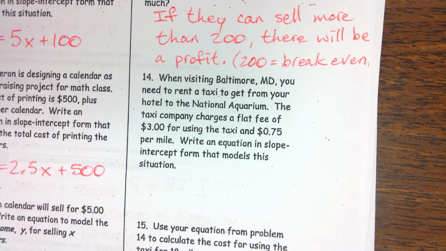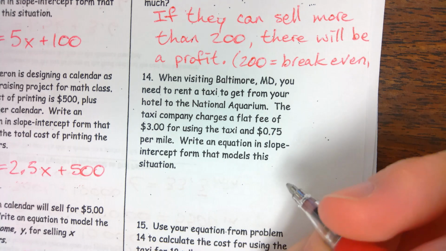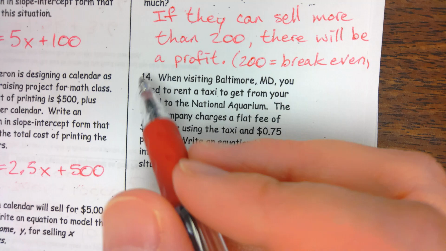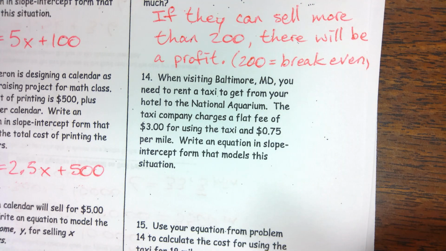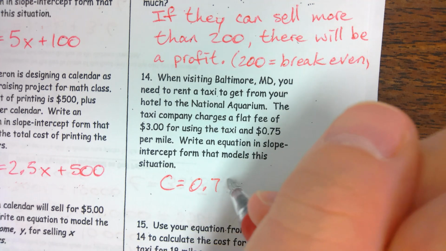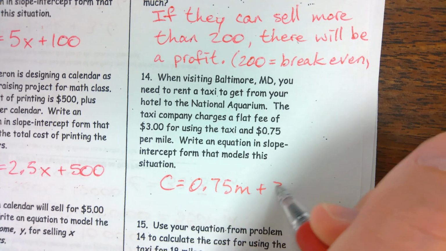So Richard, number 14. 20,000. E equals 0.75m plus 3. Good.